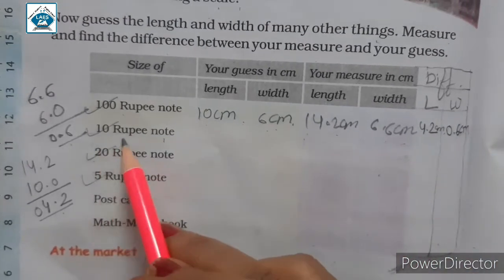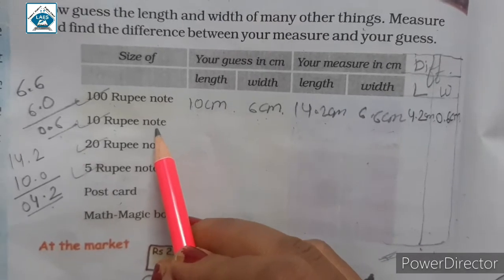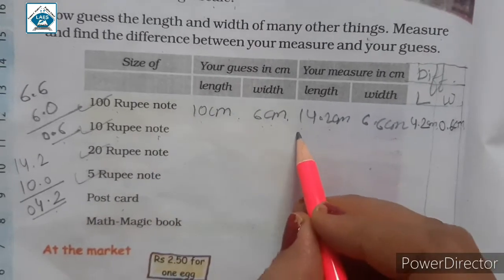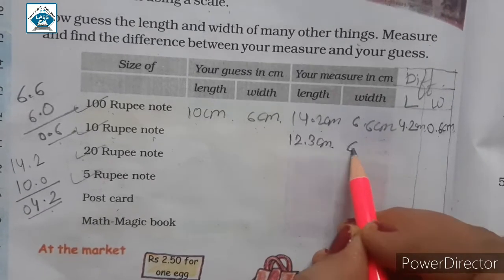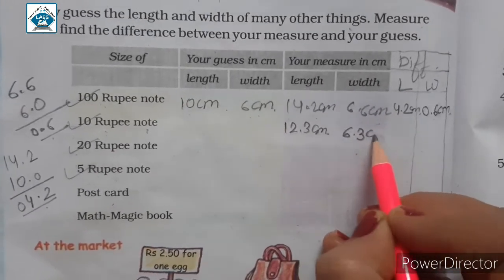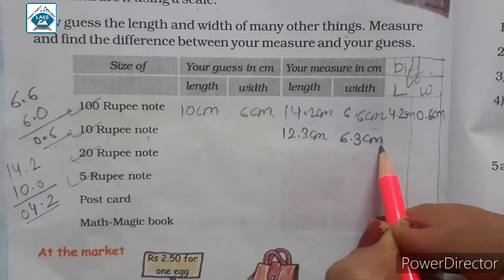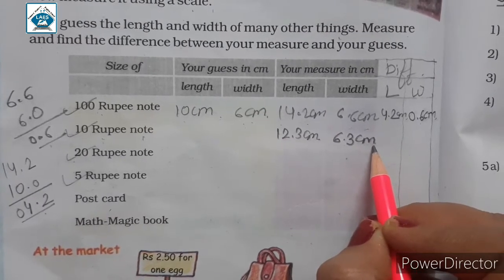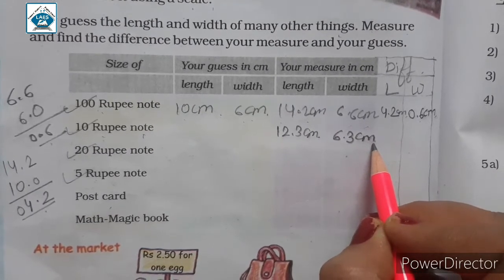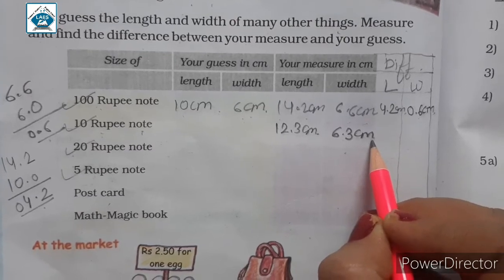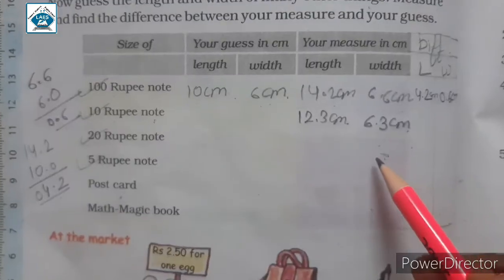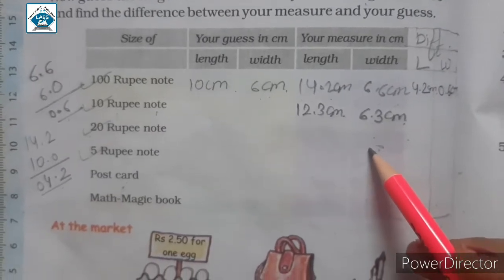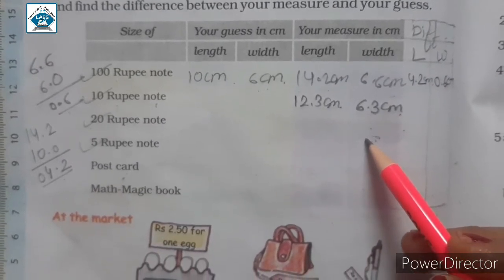Then the 10 rupees note. The length was 12.3 centimeter and breadth 6.3 centimeter. Before this you have to guess what may be the length of the 10 rupees note. Then you can find their difference as we did for the 100 rupees note. So in this way you can do it.